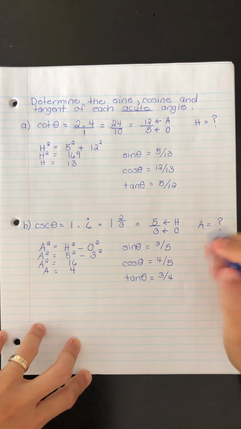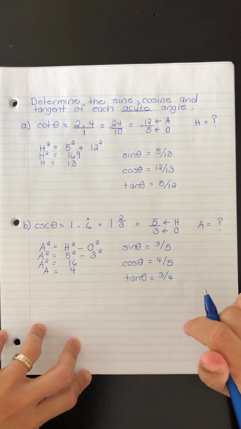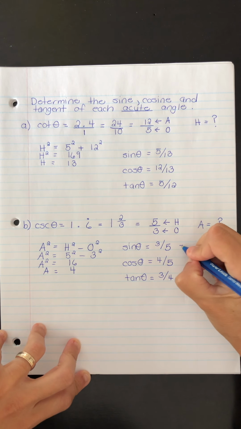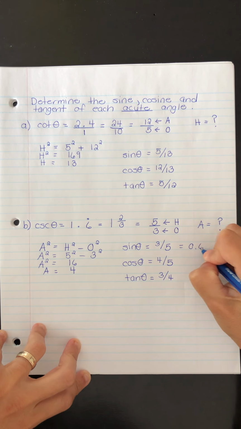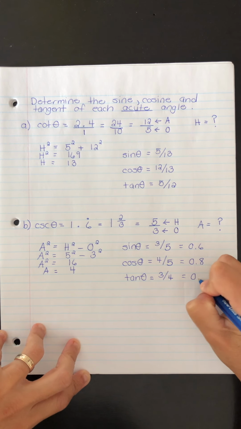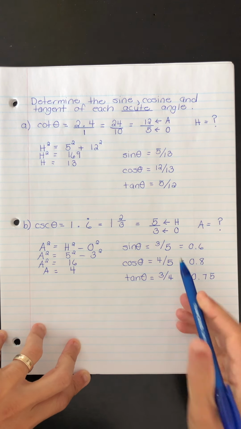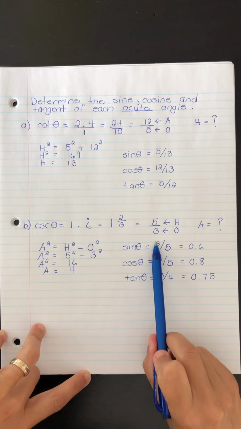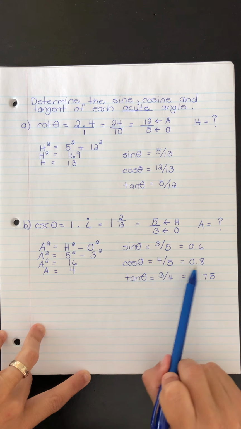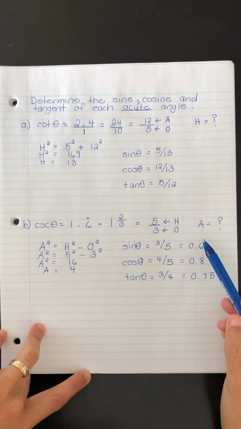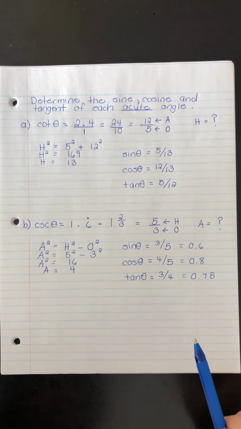These ones are very nice to express as decimals as well if you prefer. These would be 0.6, 0.8, and 0.75. So you can either leave them like this or like this. 3 divided by 5, 4 divided by 5, 3 divided by 4. And you get these nice familiar decimals. We don't have to do any rounding.